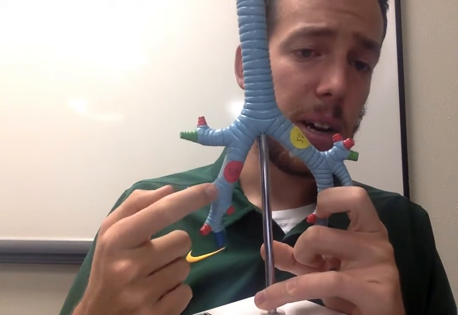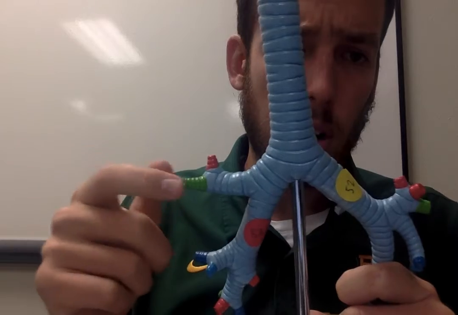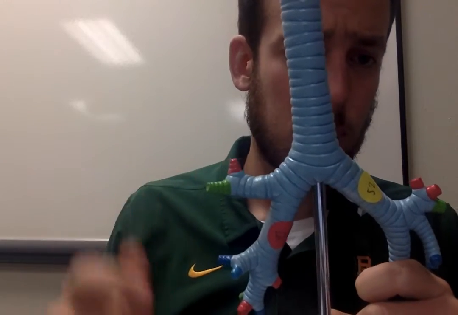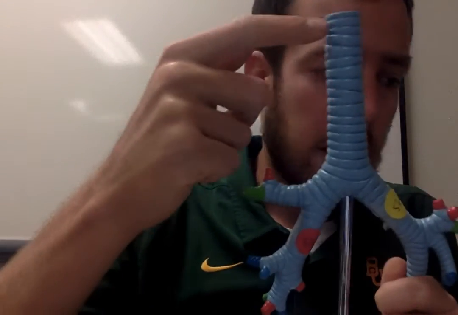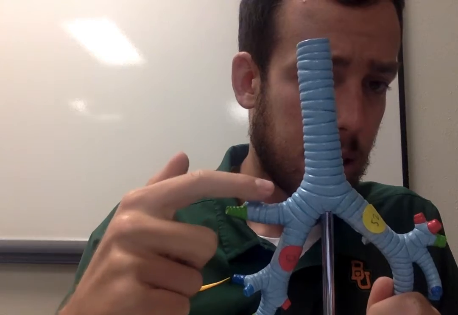Once a secondary splits into even smaller ones, that is what's called tertiary. Tertiary are like these colored tips. So again, trachea, primary, secondary, tertiary. You see how it just gets smaller as each split happens?